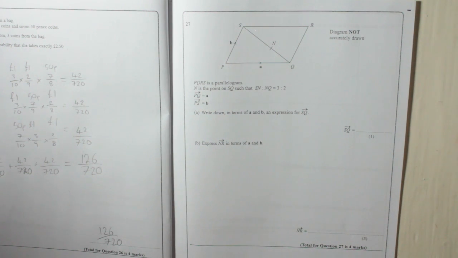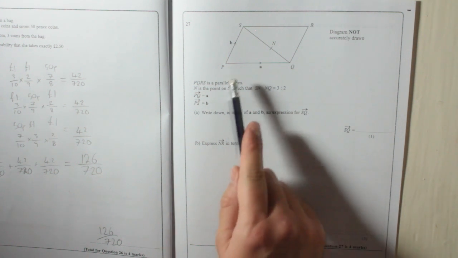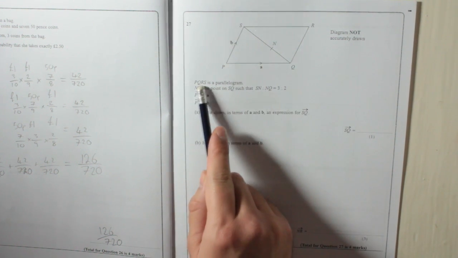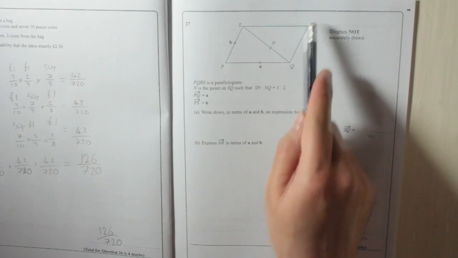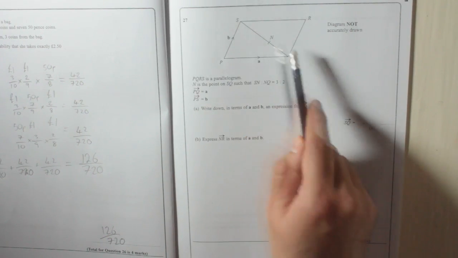Question 27 is vectors. You've got this parallelogram. PQRS is a parallelogram, it says. So that means that side is the same as that, and that's the same as that. Well, yeah, they are, and they're parallel.